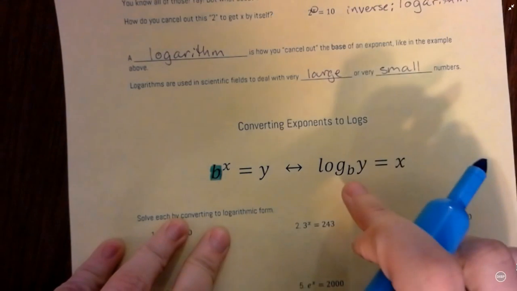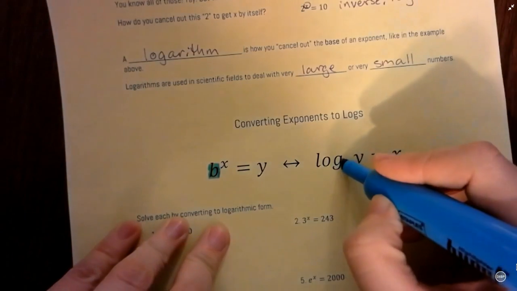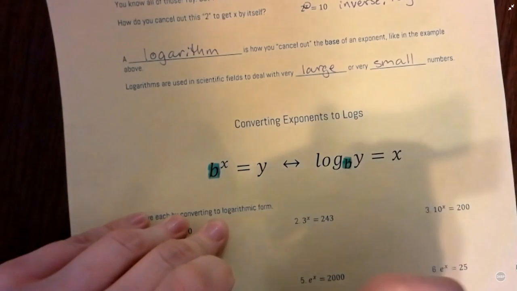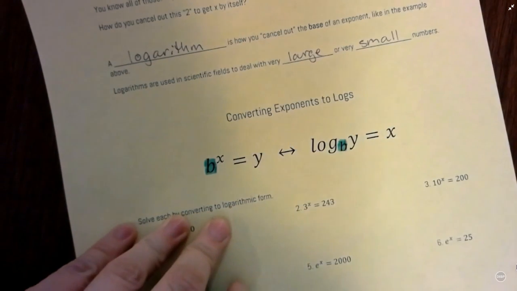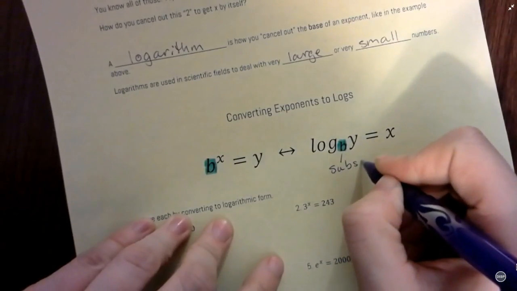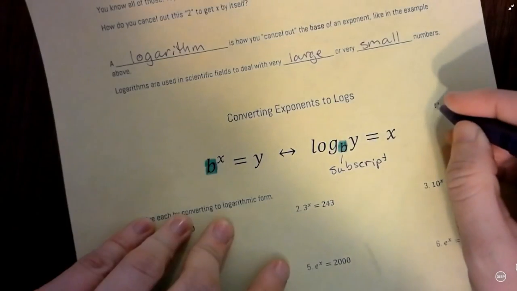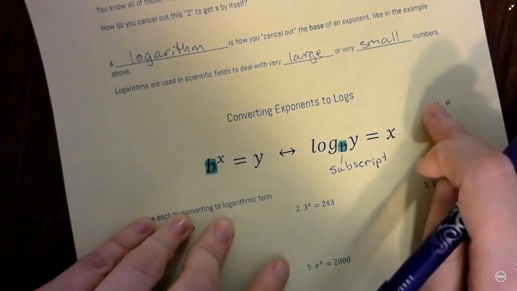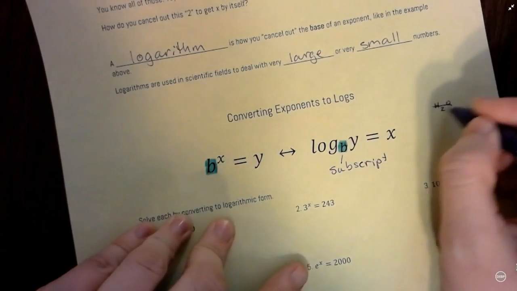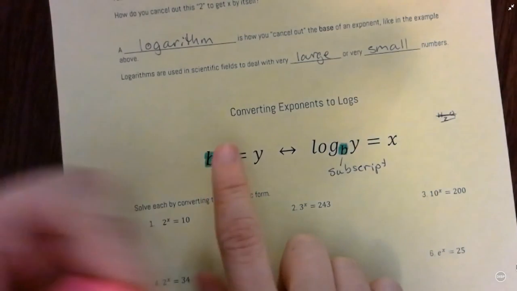When you write it as a logarithm, the b becomes a subscript, and it goes kind of like he's stuck to the ground or stuck in the basement or something. So that's called a subscript. You've probably seen them in chemistry, like when you're writing H2O or something like that. That's a subscript right there. So anyway, then the exponent, which is what you want to get by itself.